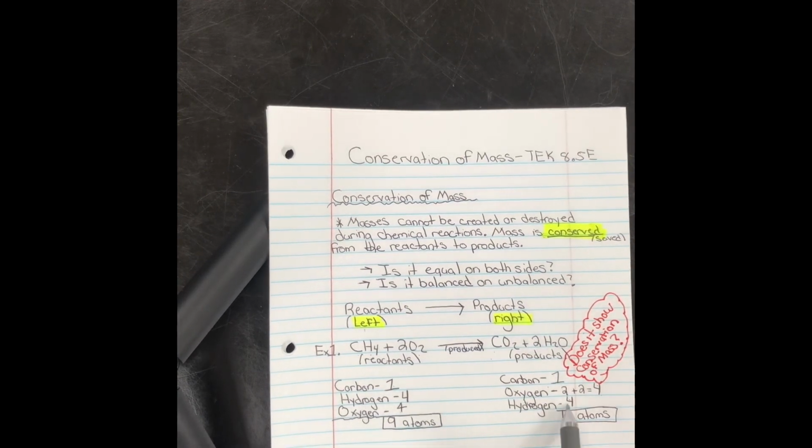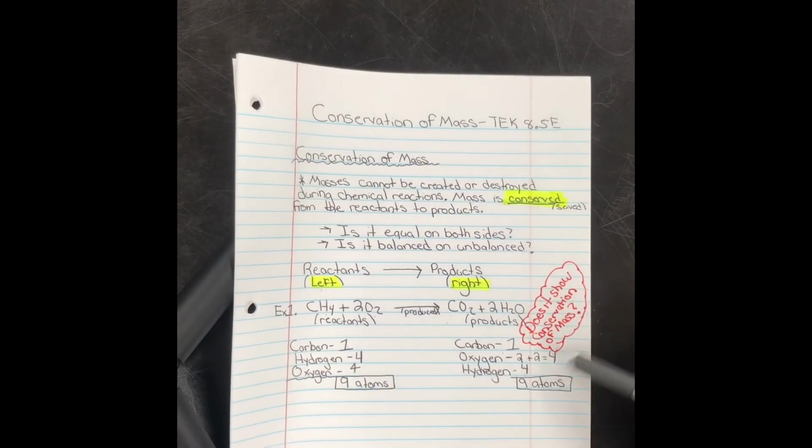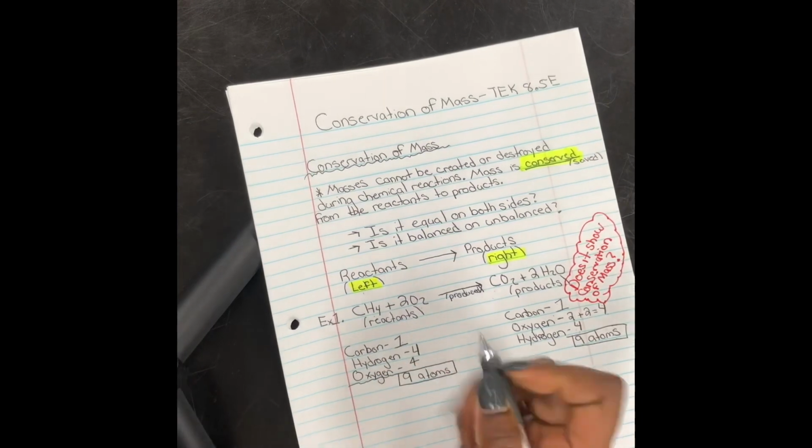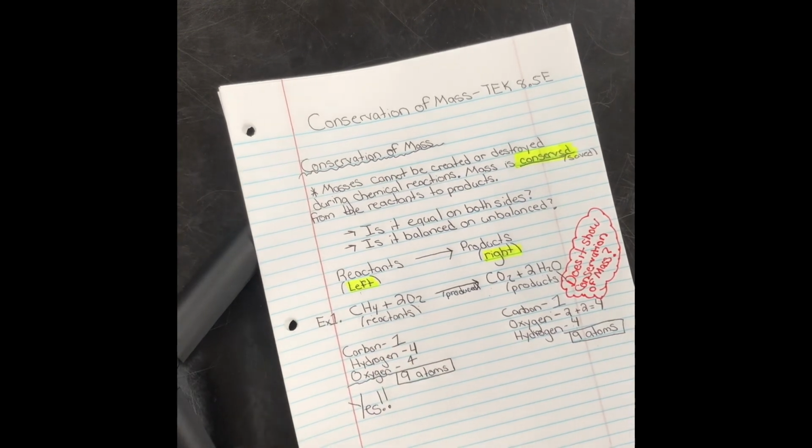So is it equal on both sides? Yes. We have 9 over here. We have 9 on the products. Is it balanced or unbalanced? It's definitely balanced because the numbers are equal. So does it show conservation of mass? The answer is yes. Exclamation point. Yes, it does.